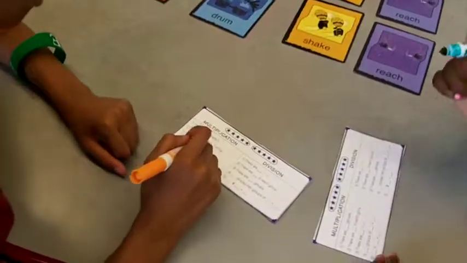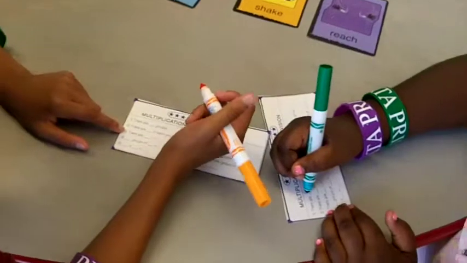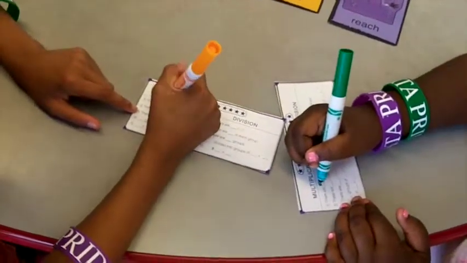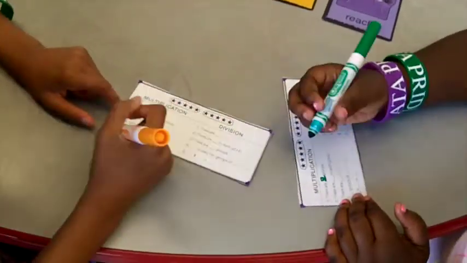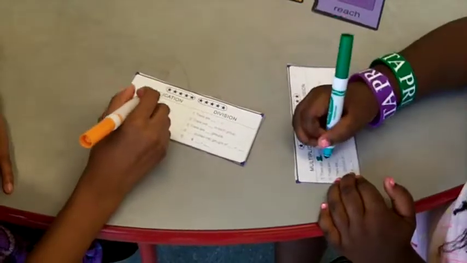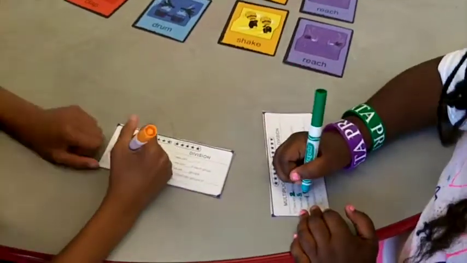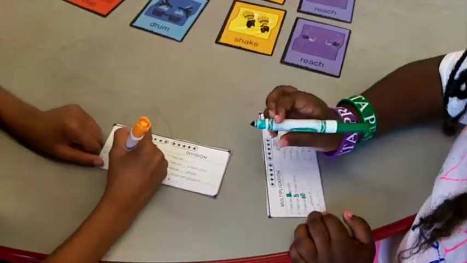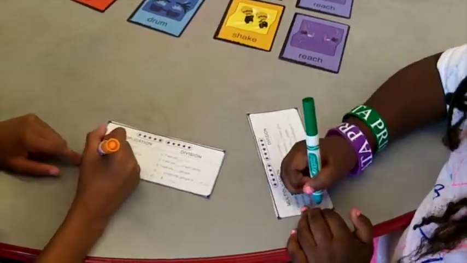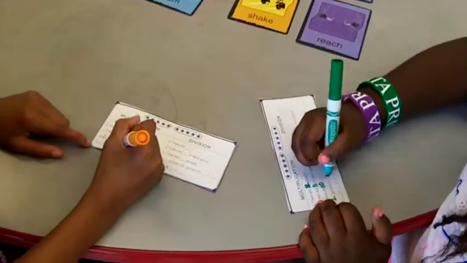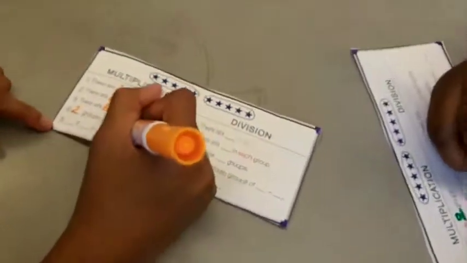5 in each. 2 groups. There are 5 in each group. There are 10 in all. So that's 2 groups of 5 equals 10. So that's 2 times 5 equals 10.